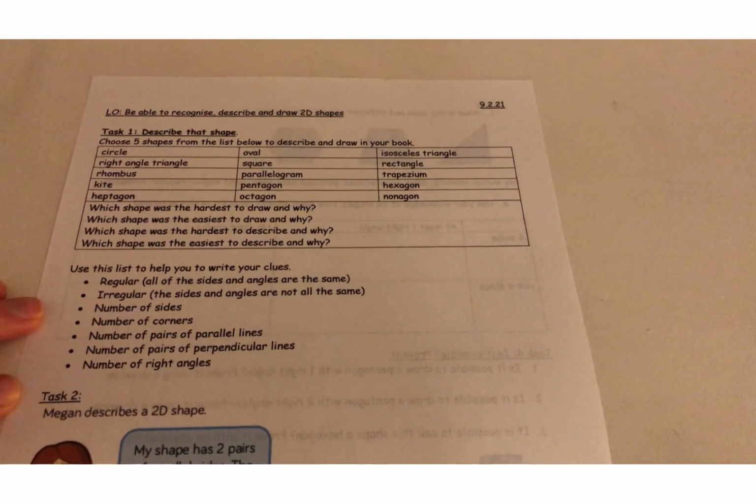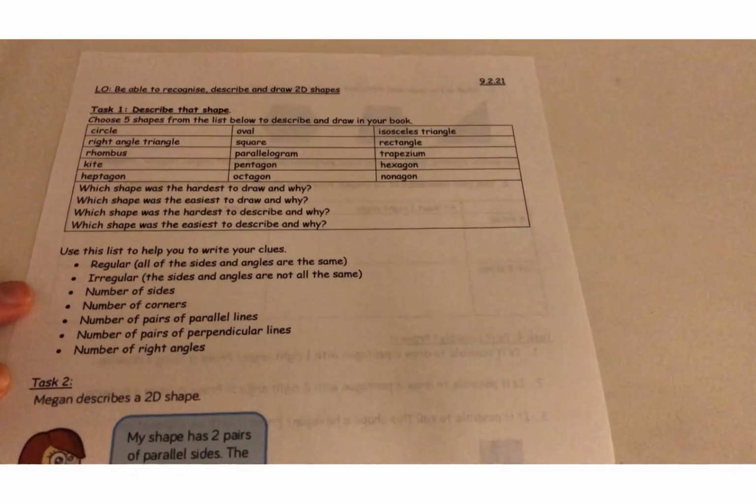For your task today, I'd like you to work on describing some shapes. You have got a selection of shapes listed under task 1. I'd like you to choose 5 shapes from the list below and draw them in your book. I'd like you to write some clues next to them using these to help you. So I'd like you to say whether you've drawn a regular version of the shape or an irregular version.